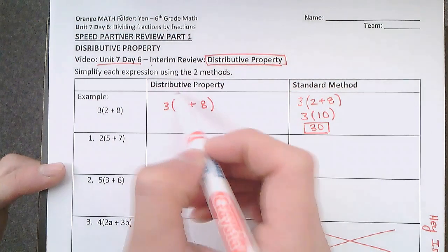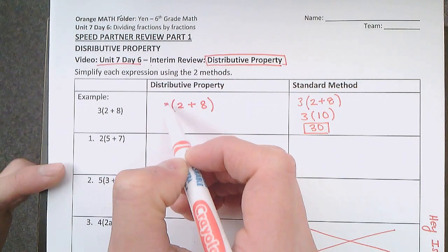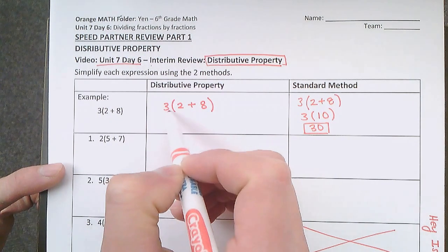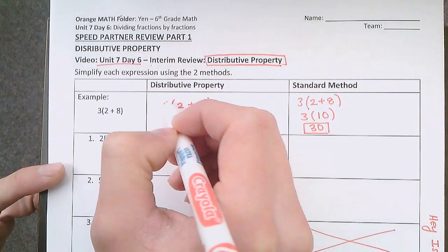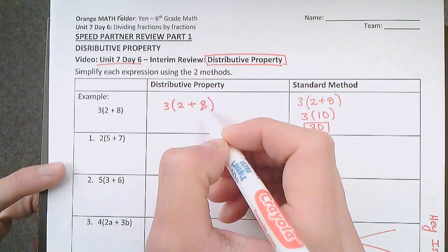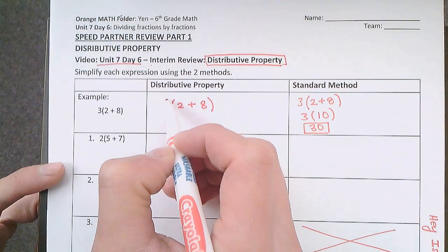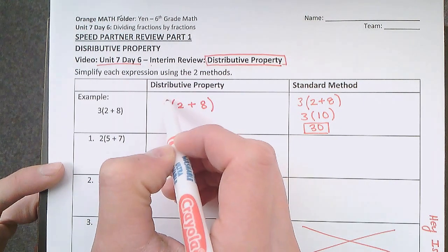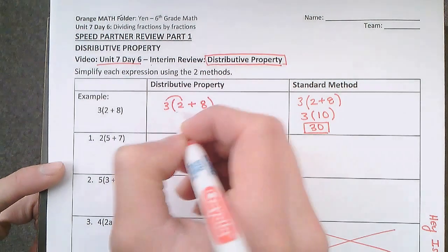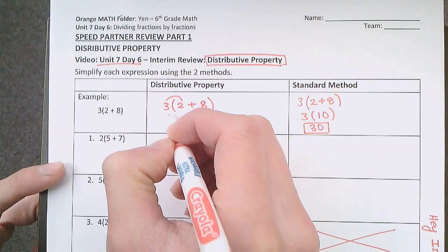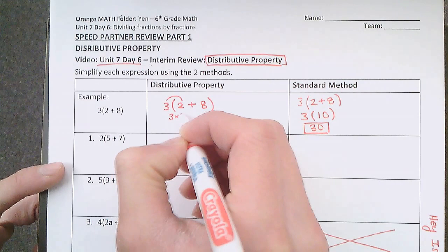Another way you can solve this is to multiply the number outside the parentheses, which is this 3, times each of the numbers inside the parentheses. So, and I draw lines to keep track, 3 times 2 is what I'm going to do first.